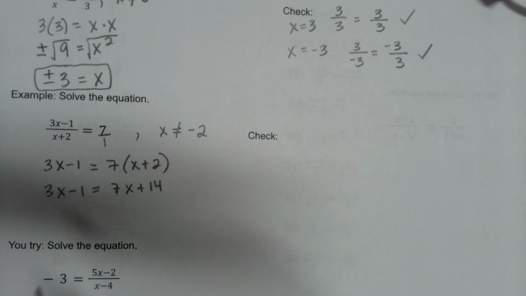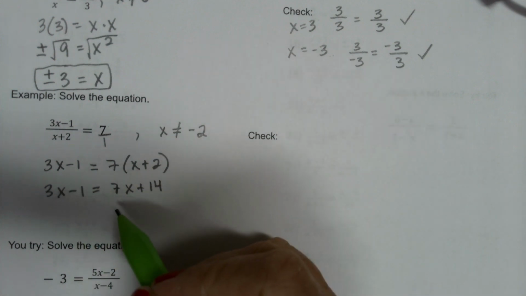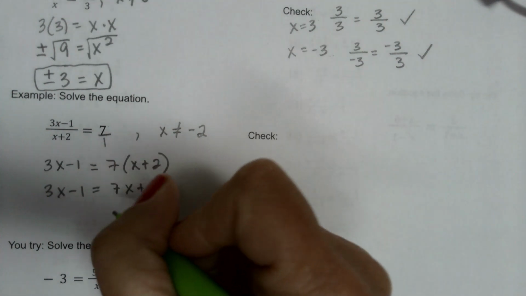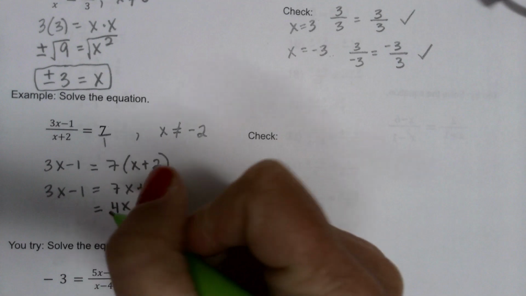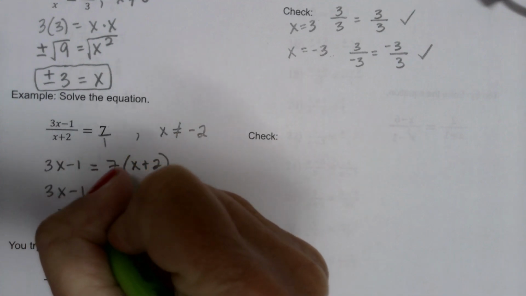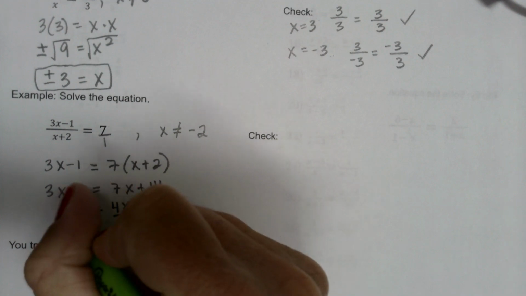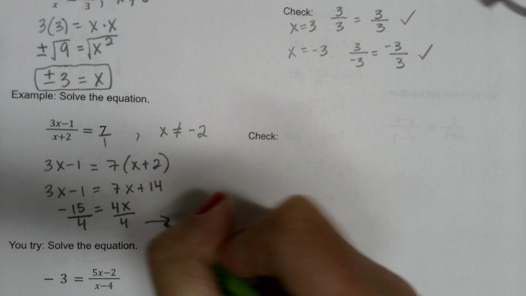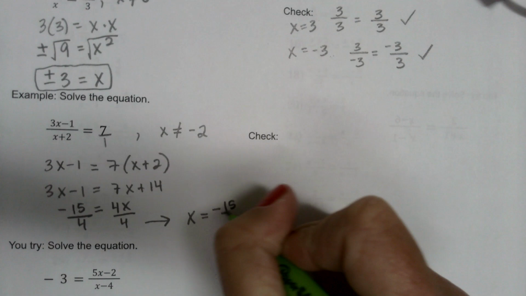The highest exponent on both sides is 1. So I'm just going to try to get x on one side and my constants on the other. I'm going to move everything left. Subtracting 3x, I get 4x. Subtracting 14, I get negative 15. Then I'm going to divide by 4 on both sides. So I get x is equal to negative 15 over 4.